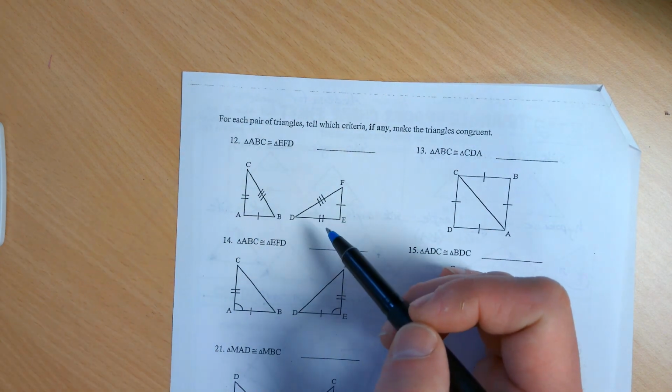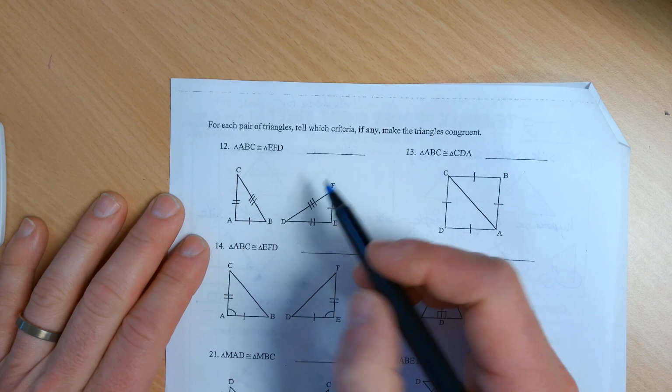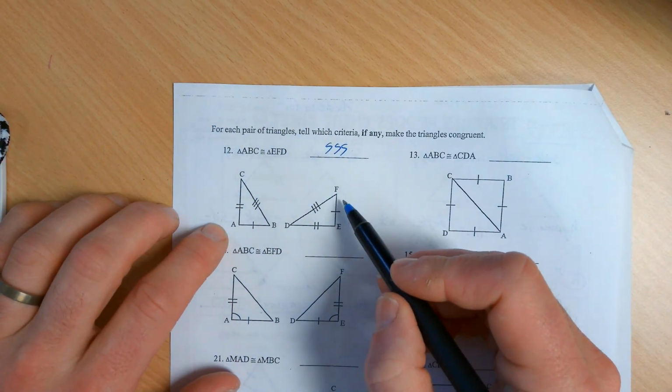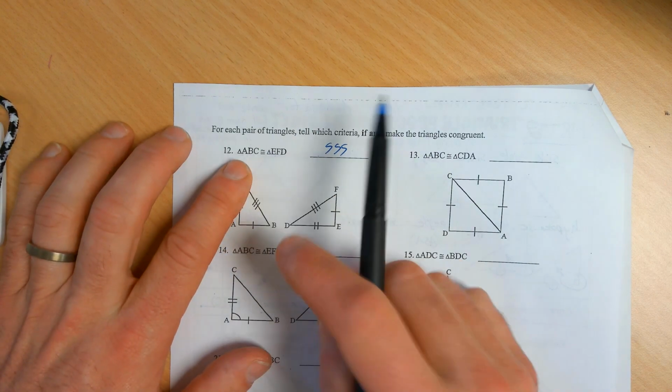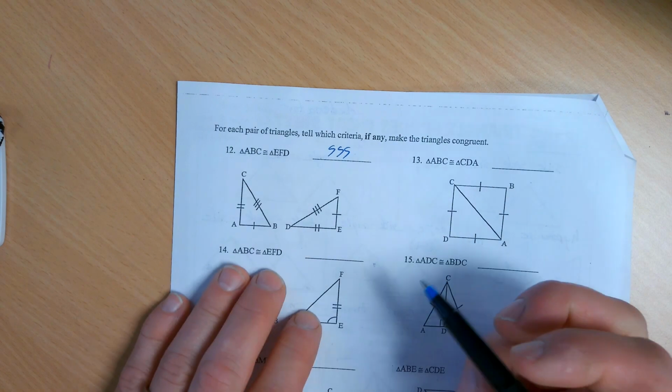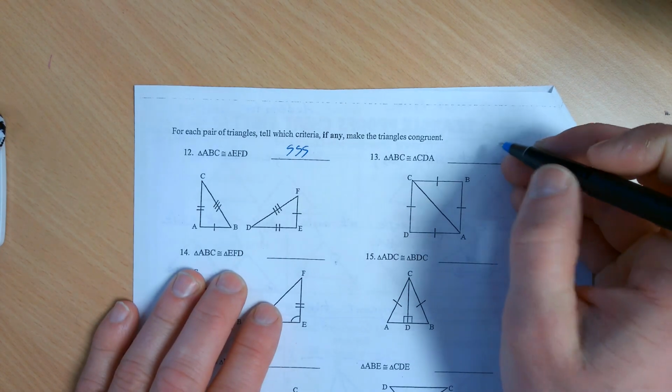ABC, EFD. Are they? Well, yeah, this is side. I look at these and I just assume that the two triangles are the triangles, right? But one of them actually is named incorrectly. Really sharp student, notice that.